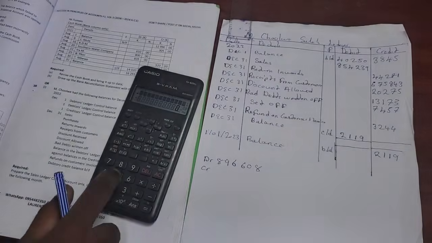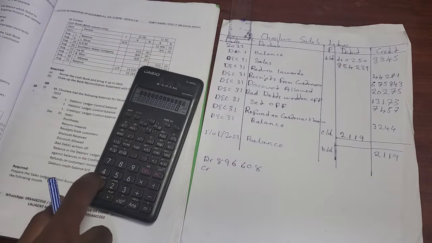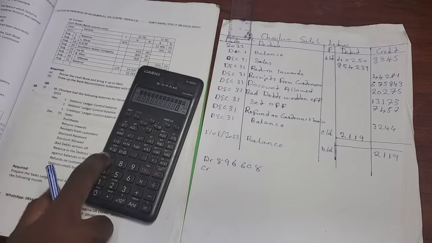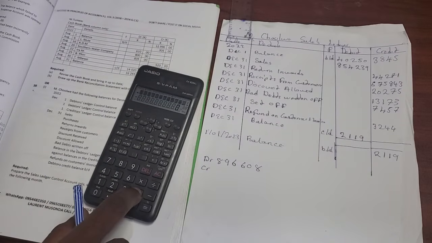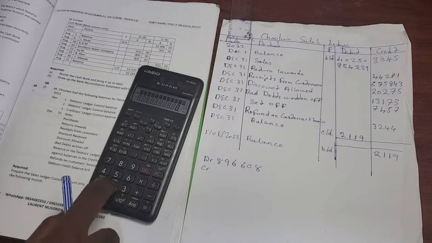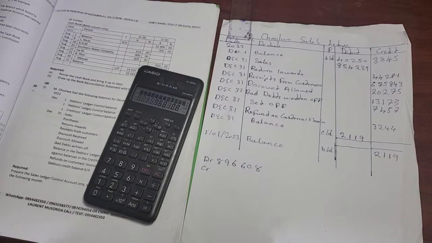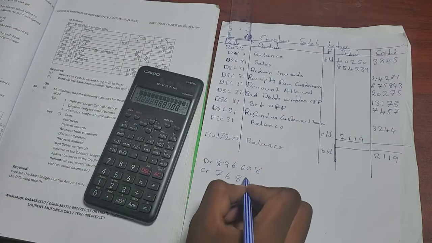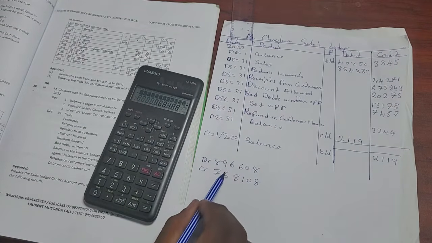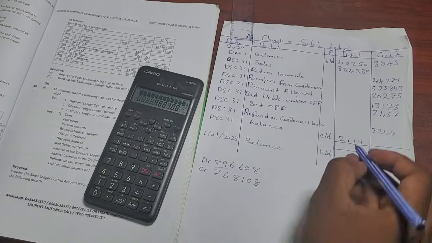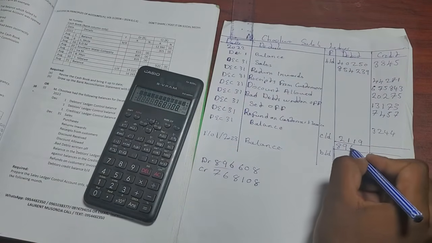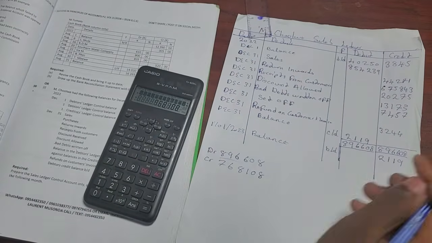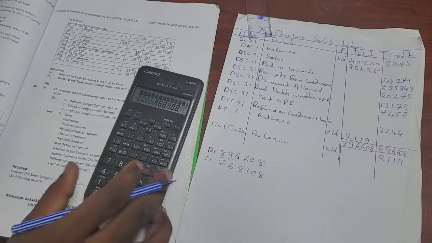27 5 plus 131 73 plus 7457 plus 3244. This will give me a total of 768,108. Then we check which one's bigger. Of course, it's going to be this one, which will come in here, 896,608. 896,608.